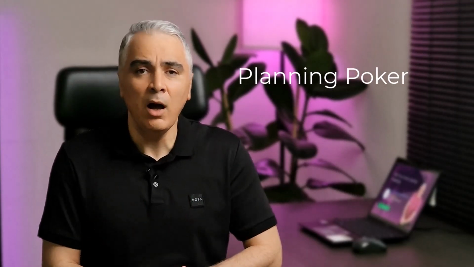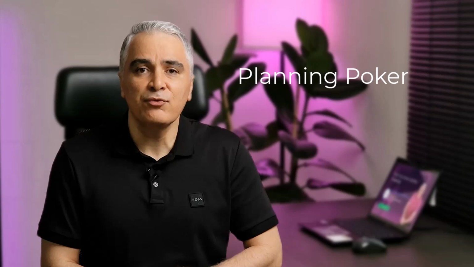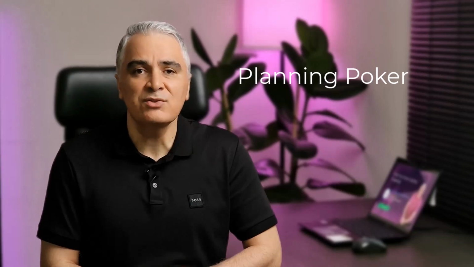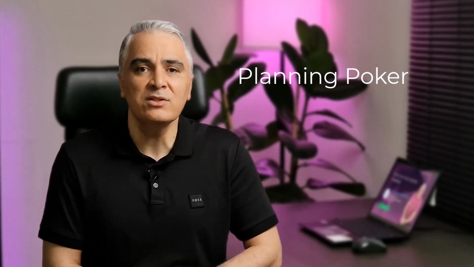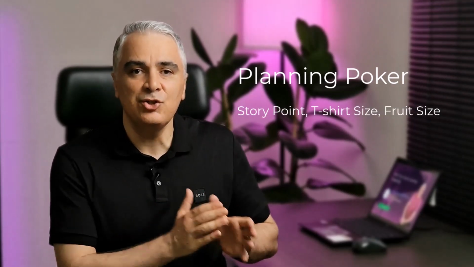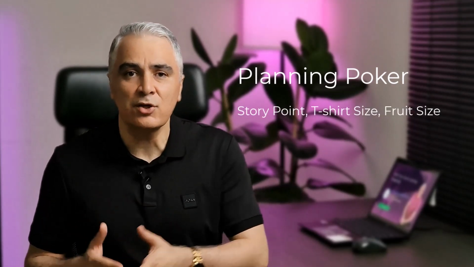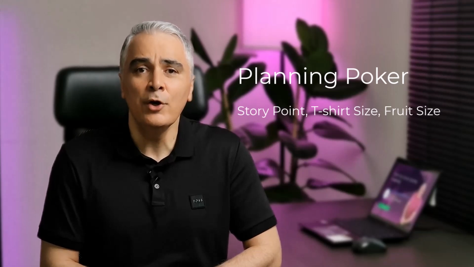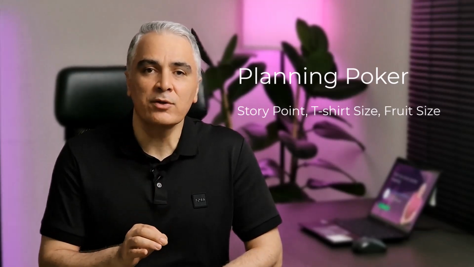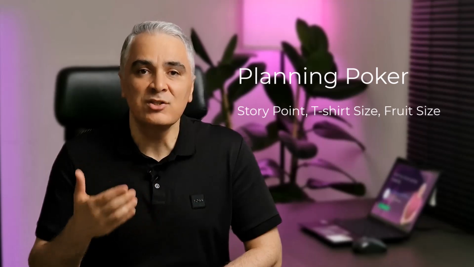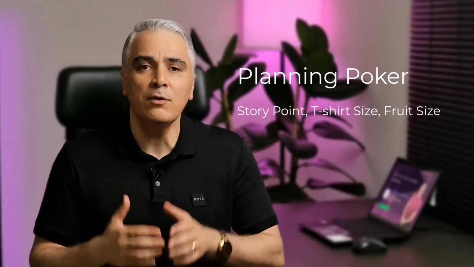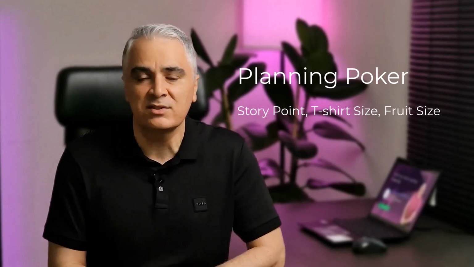I should elaborate on a tip now. There is a technique to do relative estimation named planning poker. However, when we estimate, we need to use some units for estimation. Here, units like story points, t-shirt size, and fruit size come to life. So, you use planning poker to do estimation, and results will be based on one of those relative units.